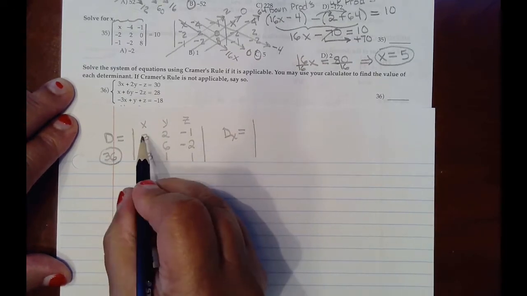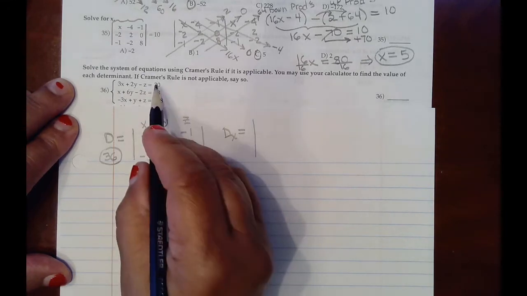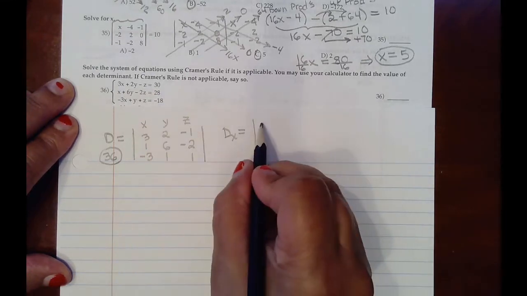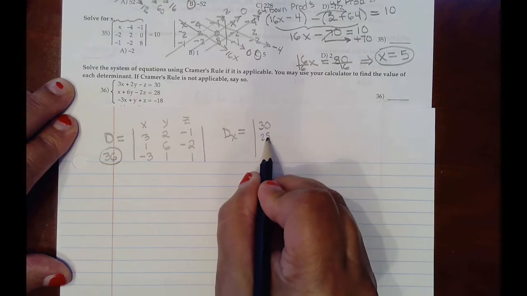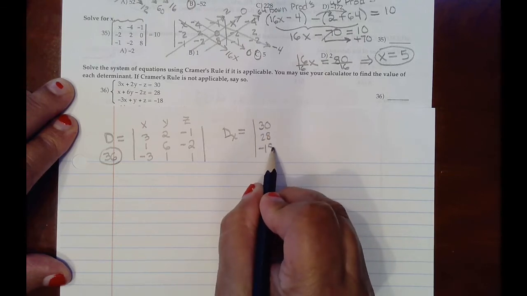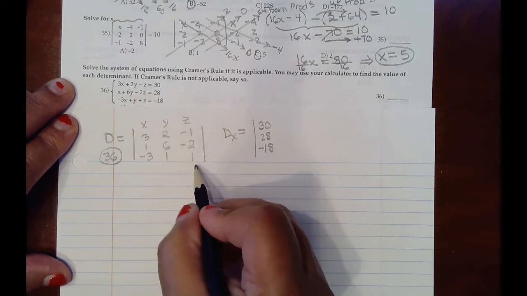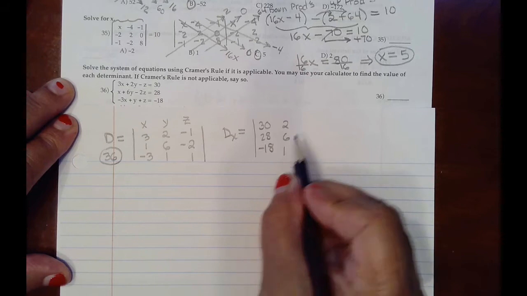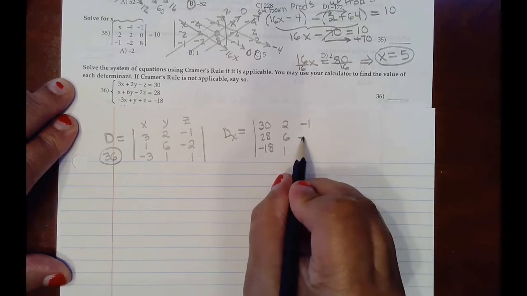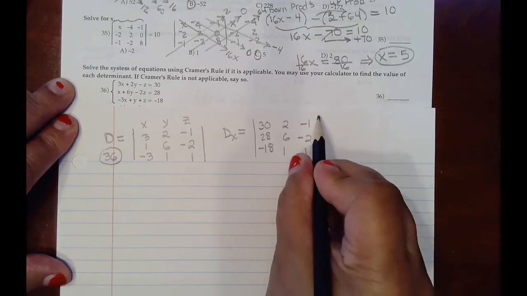I'm going to replace the x coefficients with the 30, the 28, and the -18, while keeping all of the y coefficients and the z coefficients the same. So 2, 6, 1, and then -1, -2, +1.